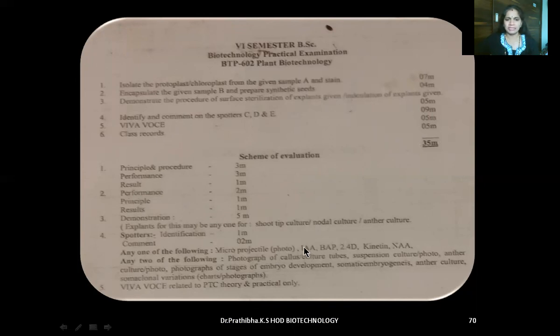And here you can see the spotters list. I'll be giving that list also. You can go through all these spotters. For example, you have growth hormones like IAA, BAP, 2,4-D, kinetin, NAA. Any one of the following we will keep in the examination.